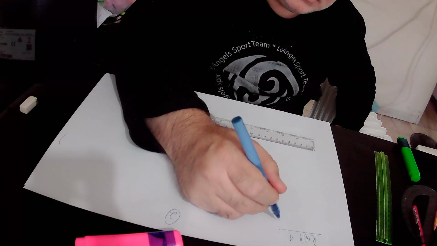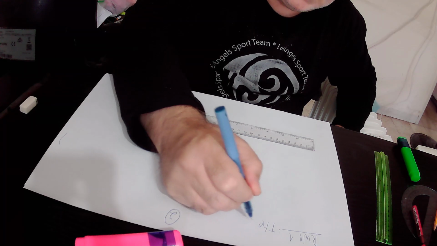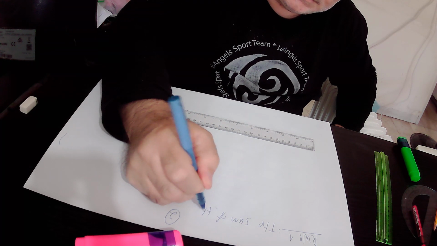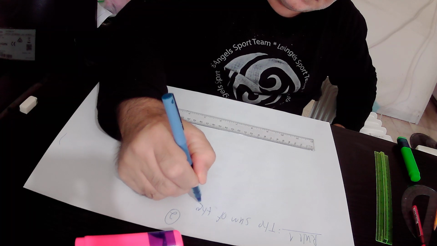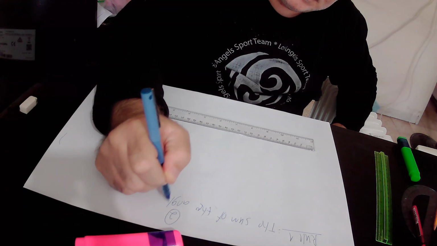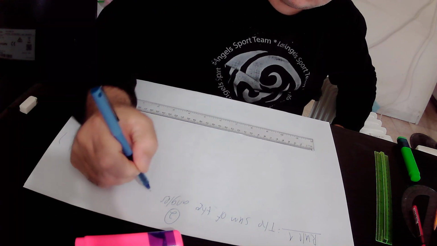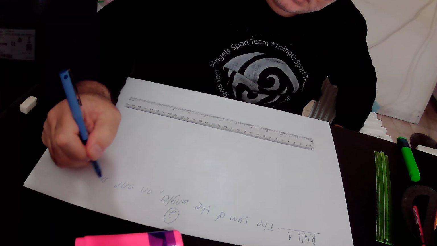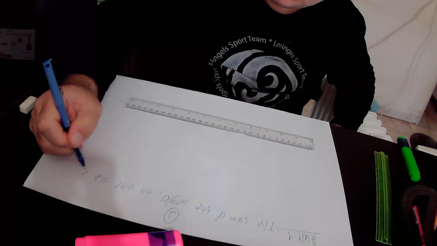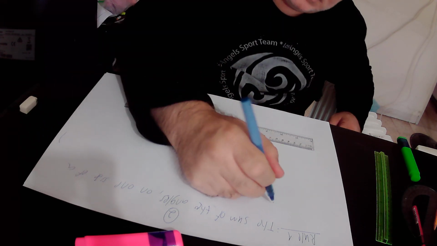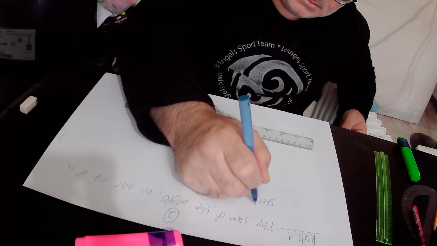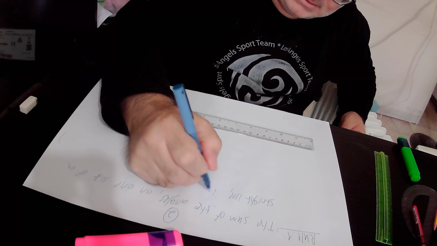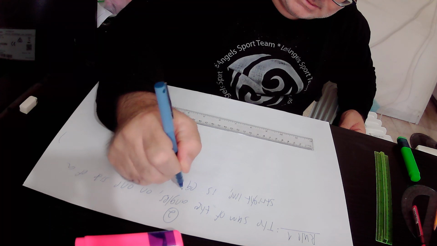I write it down. The sum of the angles on one side of a straight line is equal to 180 degrees.